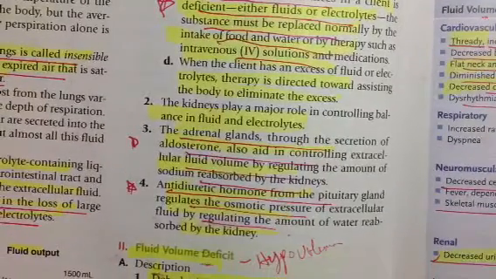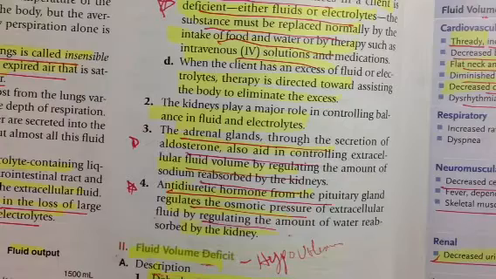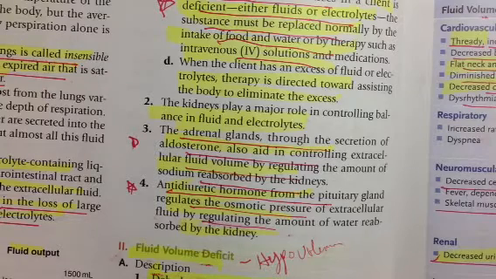The adrenal glands, through the secretion of aldosterone, also aid in controlling extracellular fluid volume by regulating the amount of sodium reabsorbed by the kidneys. Antidiuretic hormone from the pituitary gland regulates the osmotic pressure of extracellular fluid by regulating the amount of water reabsorbed by the kidney.